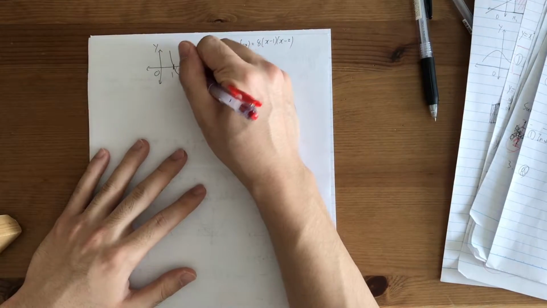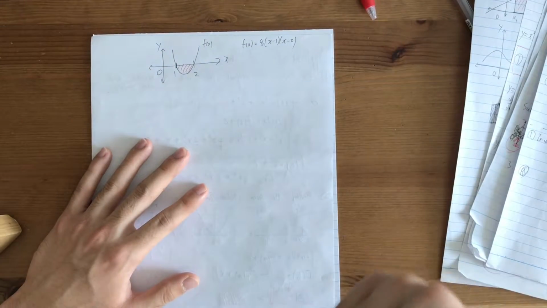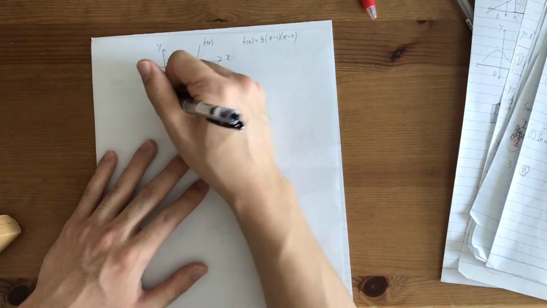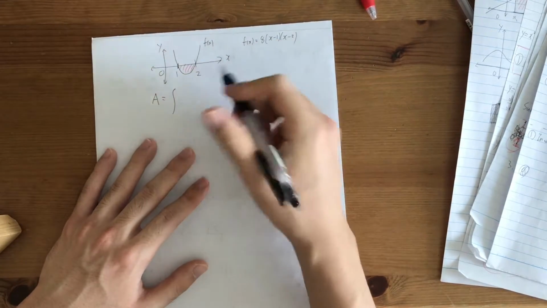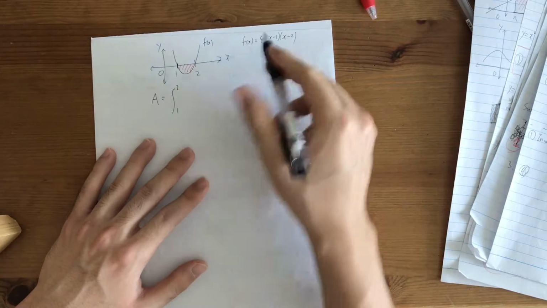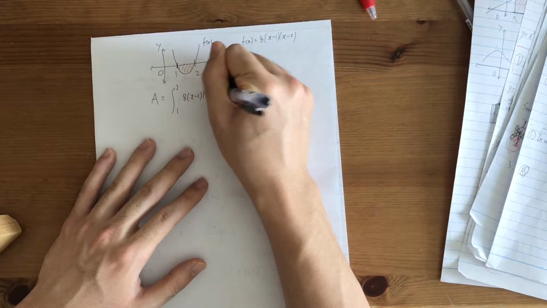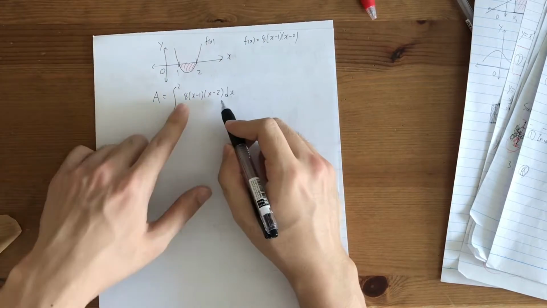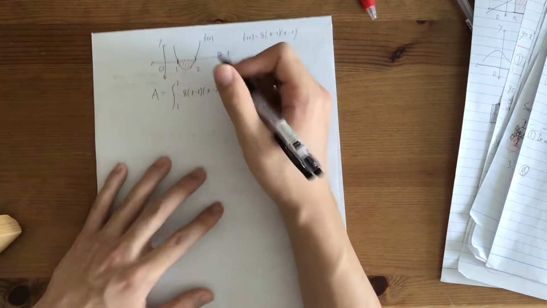And we want to find this area. So let's try to use what we just learned. The area must equal the integral from 1 to 2 of this function with respect to x. So we have dx, and again, that represents the width, and the function represents the length, right?